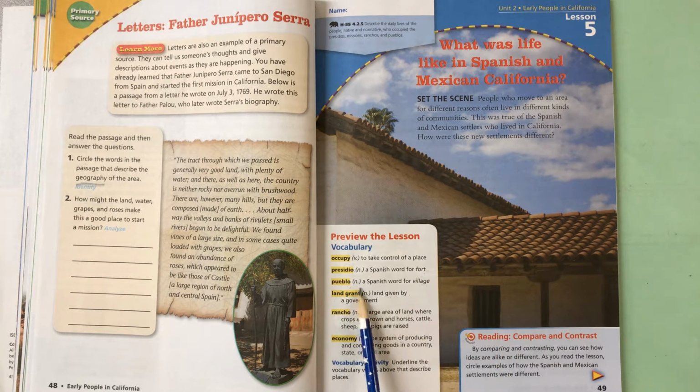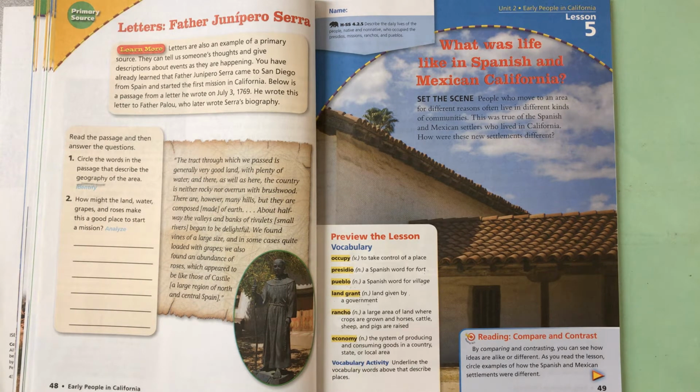Some of that land was then given to Mexican citizens so that they could have what's called a rancho. I bet you can figure out what a rancho is. Cover up the O, it's a ranch. That's what a rancho is. We got the word ranch from rancho. So you try the word. A rancho is a large area of land where crops are grown and horses, cattle, sheep, and pigs are raised.